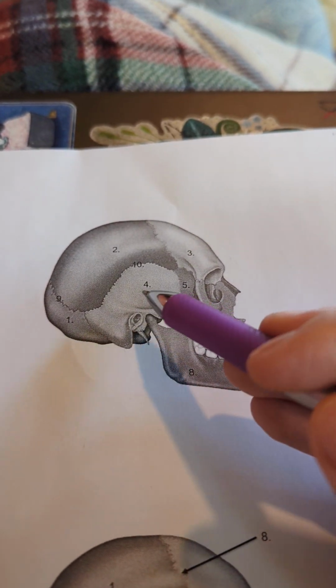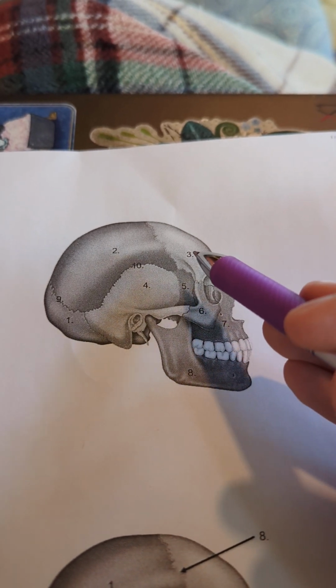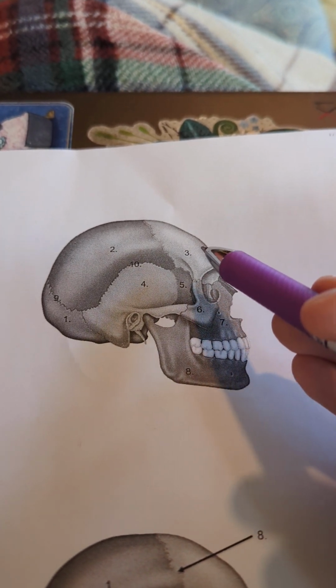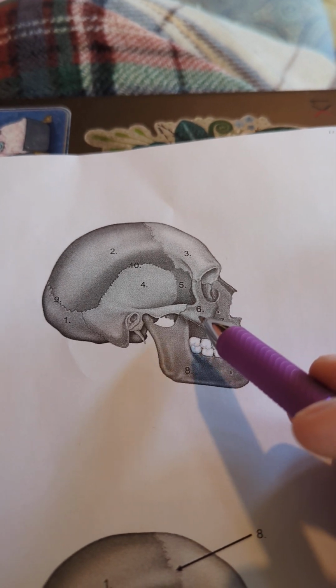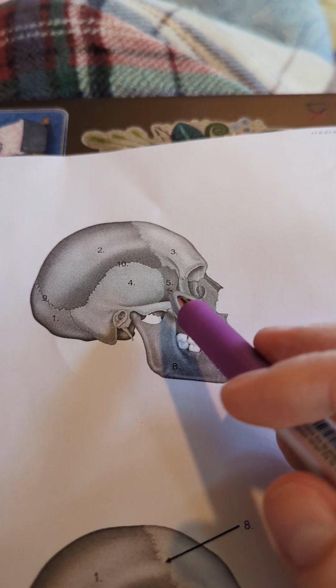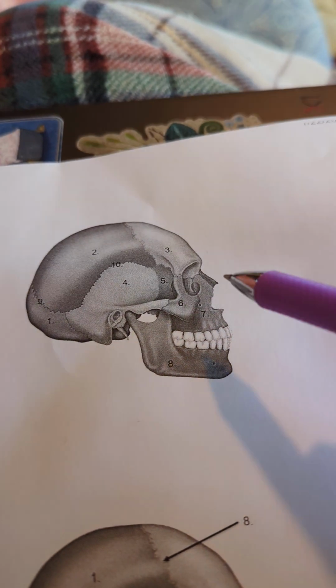4 is the temporal bone. There's also another one on the other side. 3 is the frontal bone, which extends over your whole forehead. 6 is the zygomatic bone, which we saw before. 5 is part of the sphenoid, which we can see more of on the inside of the skull.